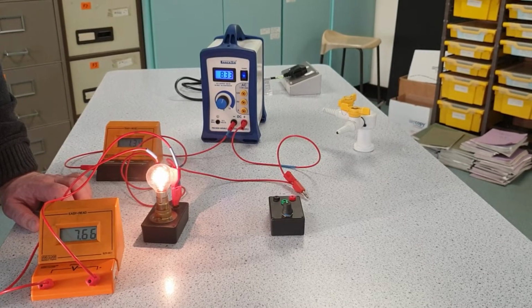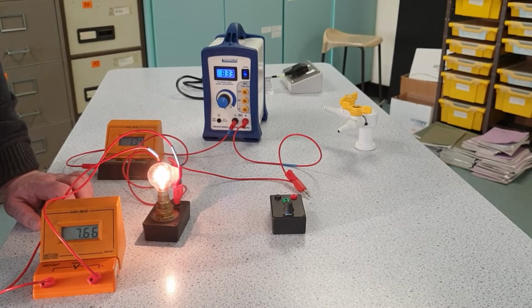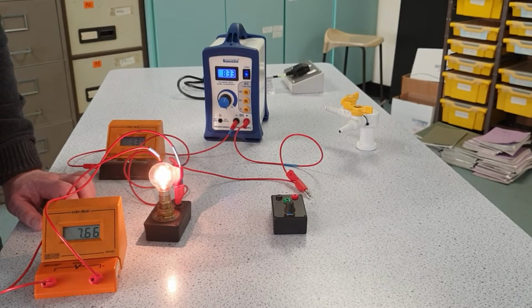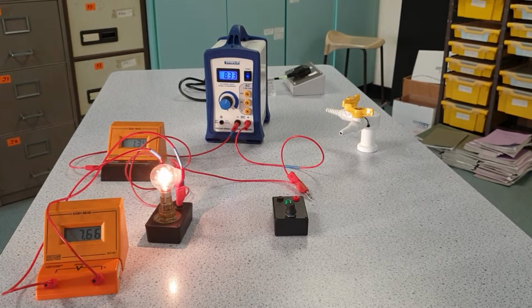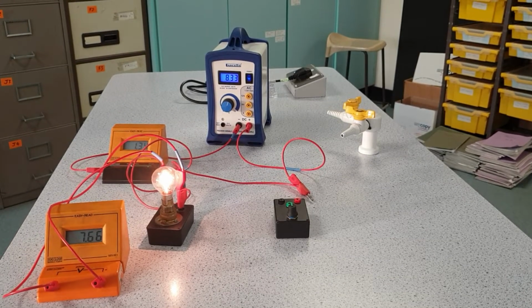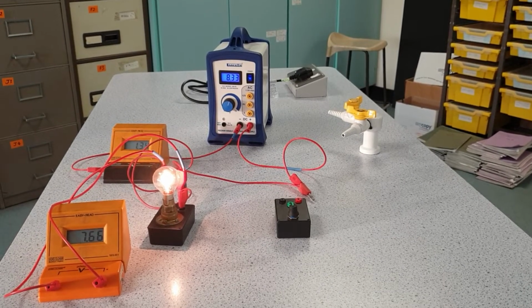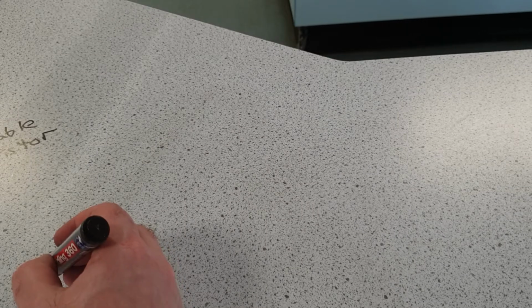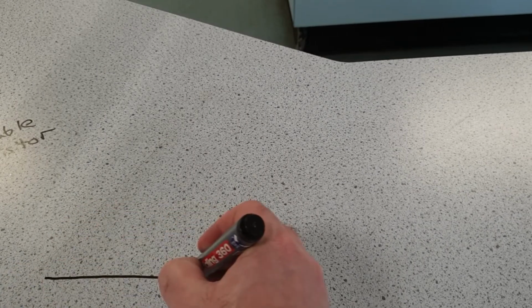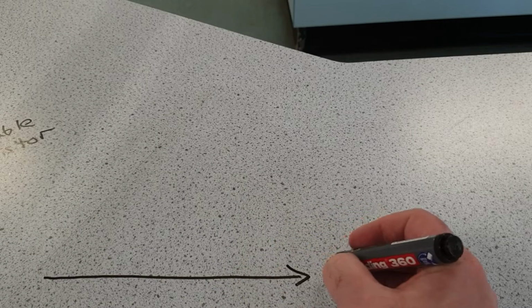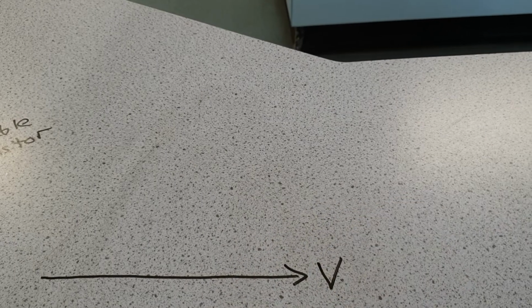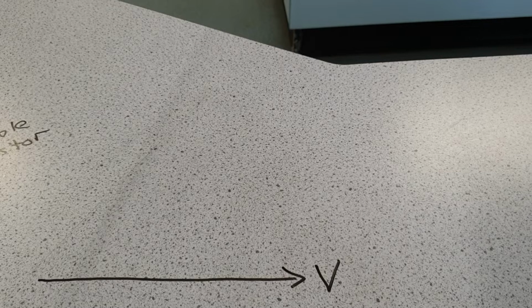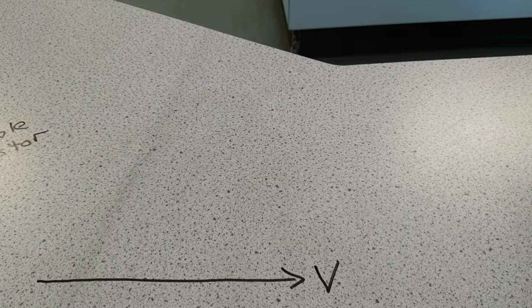Now let me explain what the different results are that you would get. Now, first of all, the light bulb. As I said before, the resistance of the light bulb is not constant. So I'm just going to show you, by drawing on the table, a graph that explains how, as you increase the voltage or the potential difference across a light bulb, the current will vary.